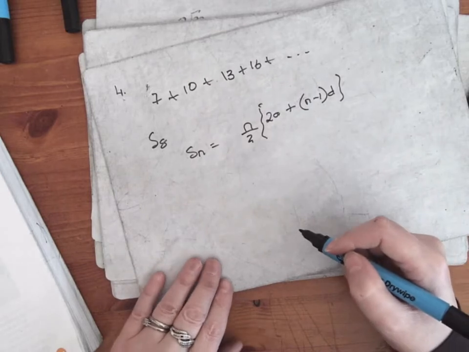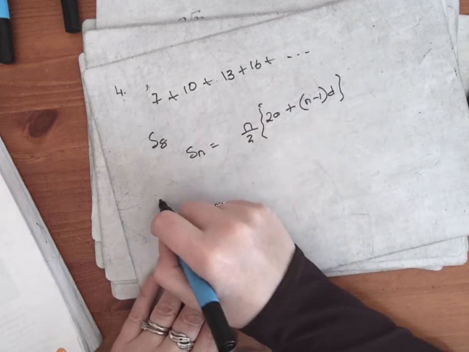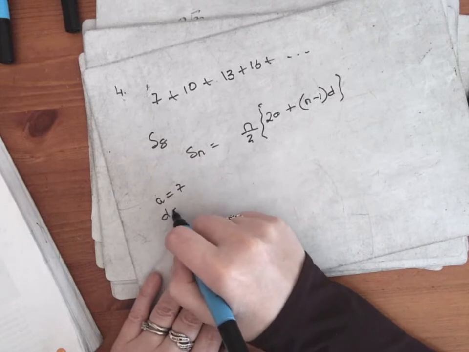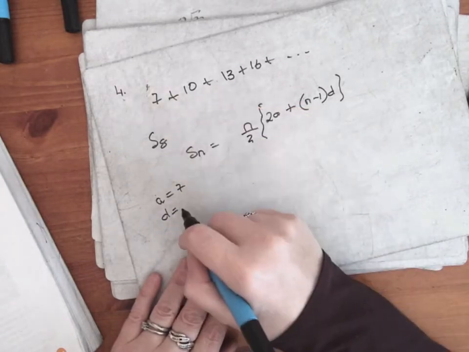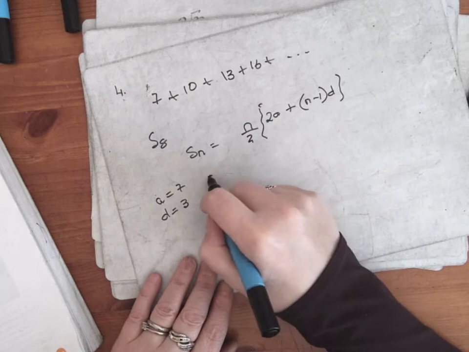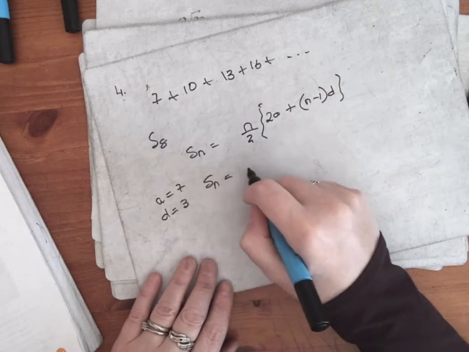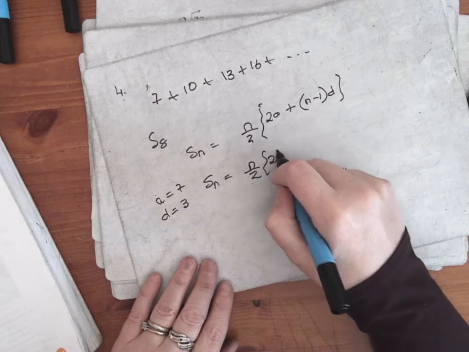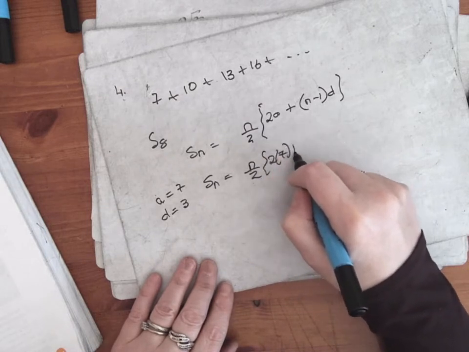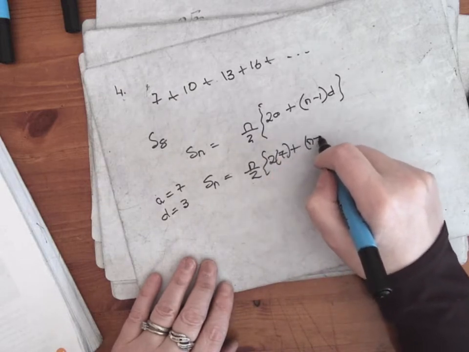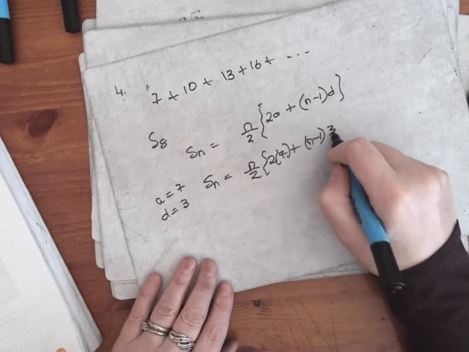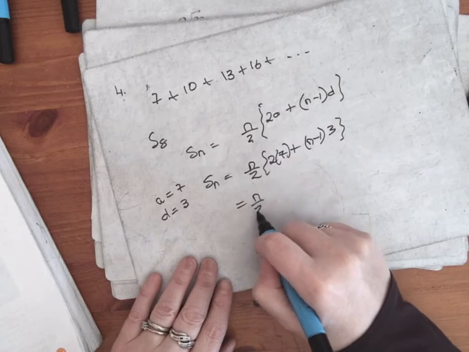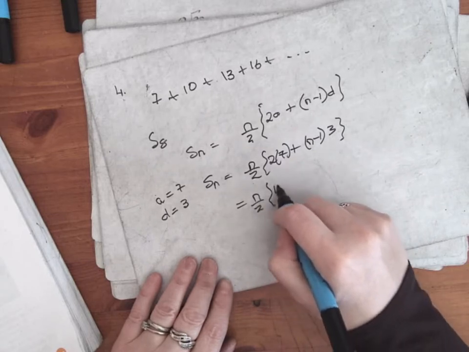Okay, right, so A is the first term, A is 7. D is what you're adding on every time, so I'm adding on a 3 every time. So Sn equals n over 2 times 2 times 7 plus n minus 1 times D, which is 3. So that's n over 2 times 2 times 7 is 14.